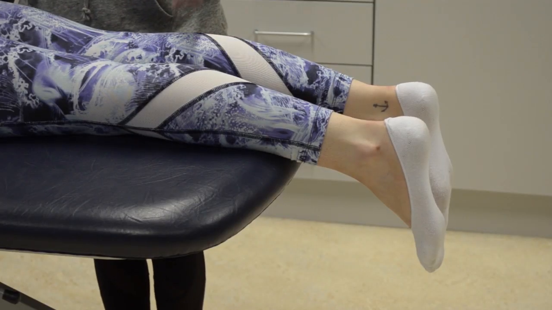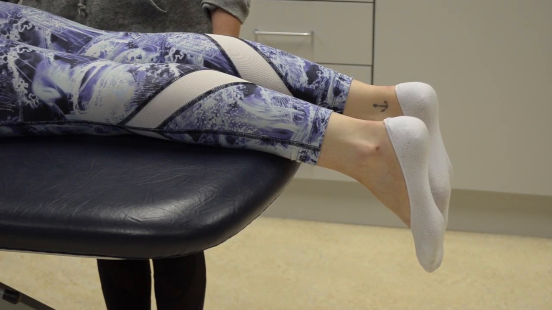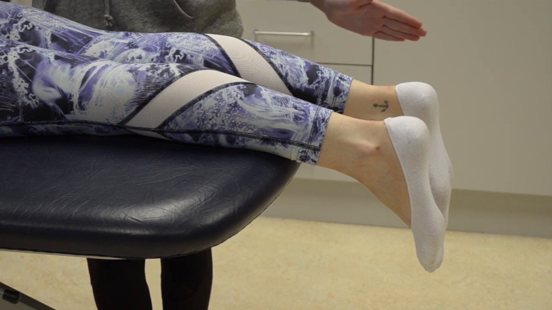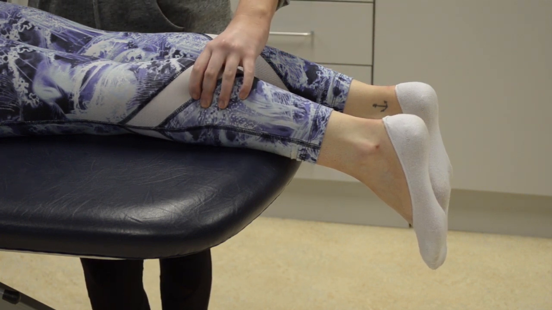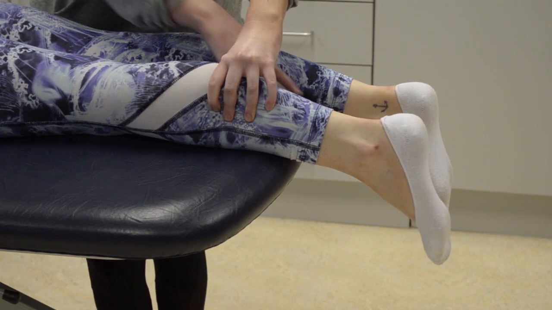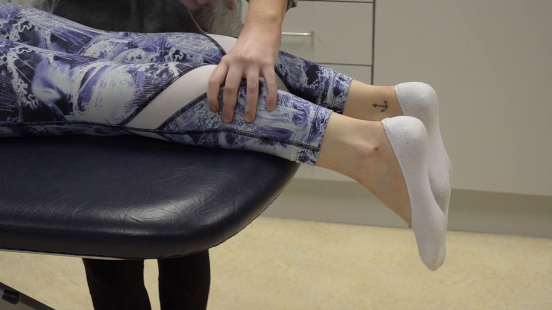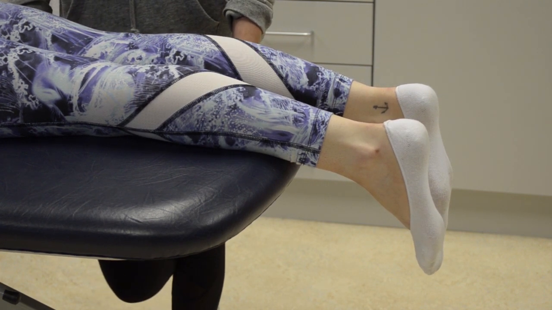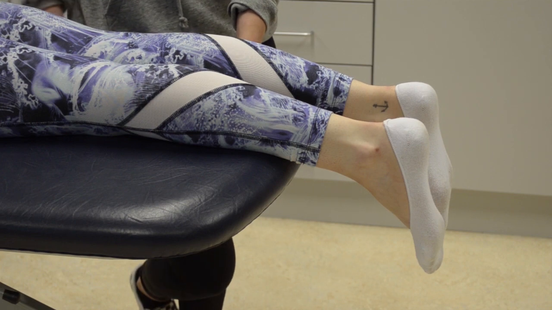This is the calf squeeze test. We're going to have our patient lying prone with her feet slightly off the bed. So we're going to squeeze her calf a couple of times, and as you can see we can observe plantar flexion in the ankle. If plantar flexion does not occur, it is a sign that the Achilles tendon has been ruptured.